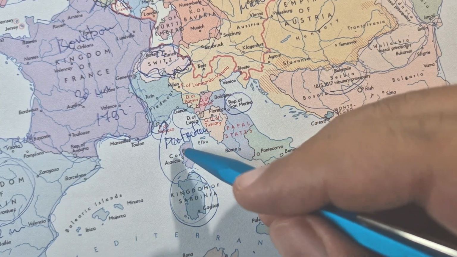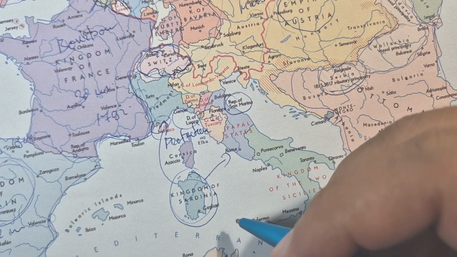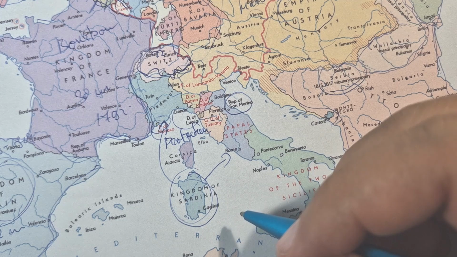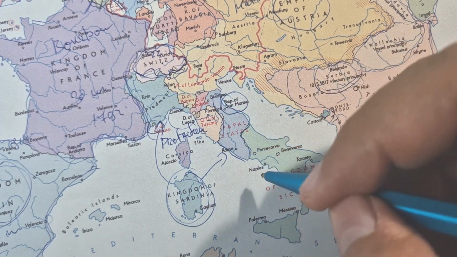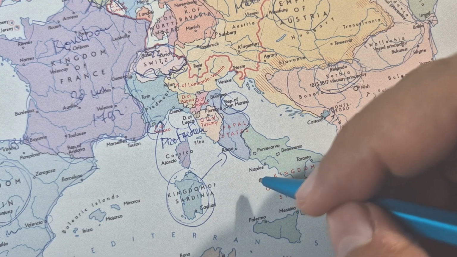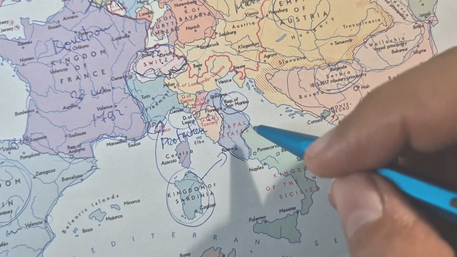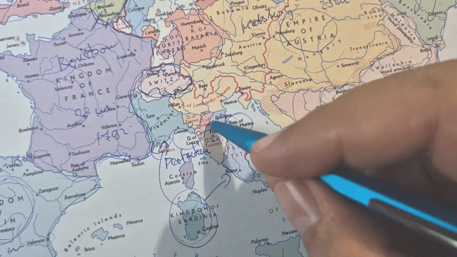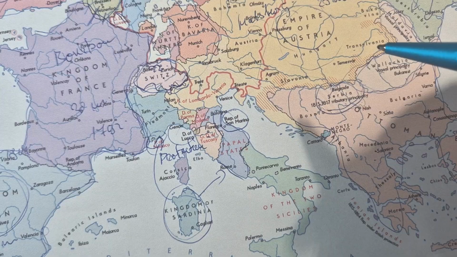Later will lead the Italian unification. The Papal States were restored after Napoleonic rule and were ruled directly by the Pope. Included Rome, Bologna, Ferrara and central Italy.